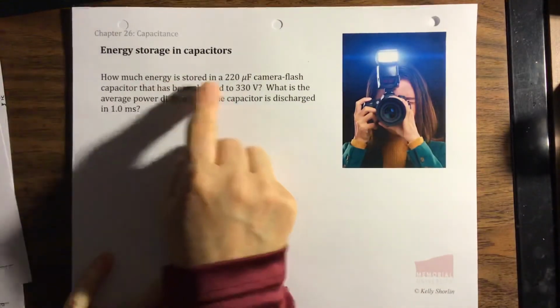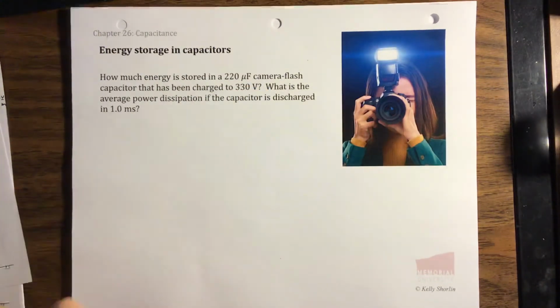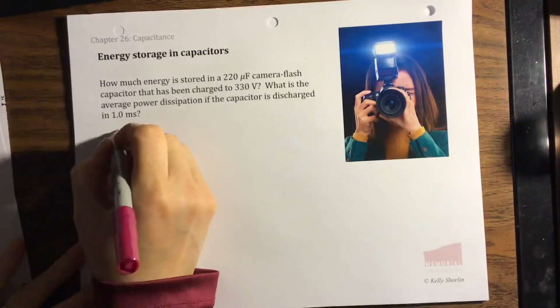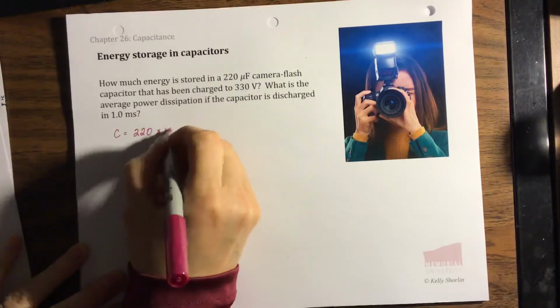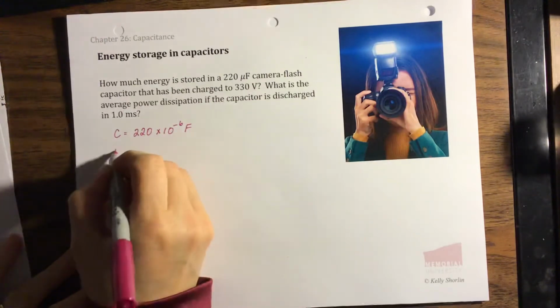How much energy is stored in a 220 microfarad capacitor that has been charged to 330 volts? So let's just write down what we know. The capacitance is 220 microfarads. That's times 10 to the minus 6 farads. It's been charged to 330 volts.